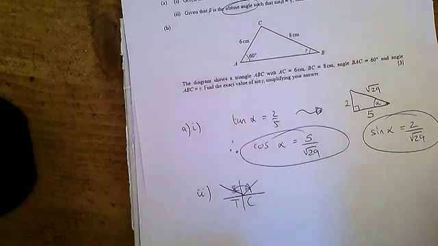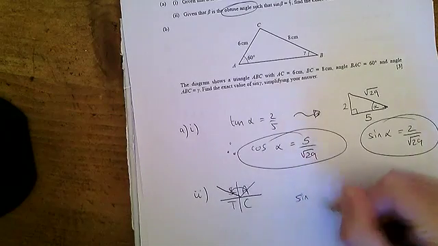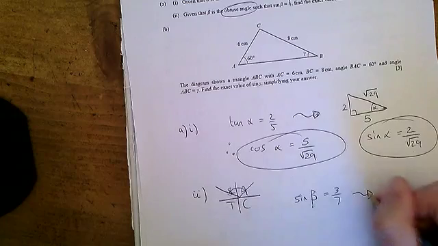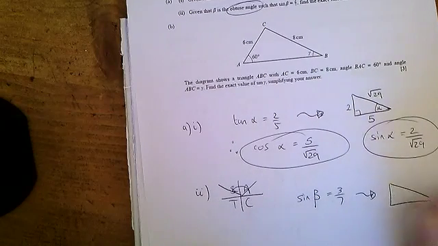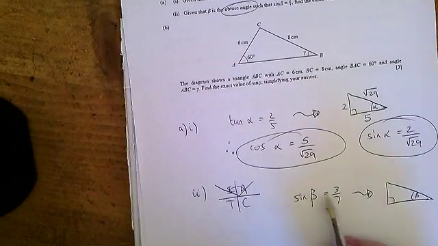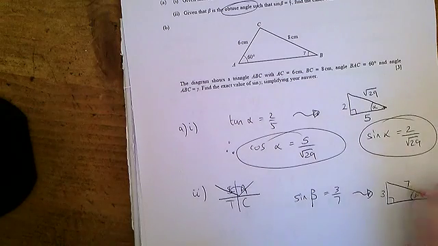Now truth be told, I don't do a huge amount of things differently here. So if sine beta is equal to 3/7, then again, I visualise that in a right angle triangle. I'm going to choose exactly the same angle, because I said I'd normally choose that one. And then sine is opposite over hypotenuse. So that must have been 3, that must have been 7.